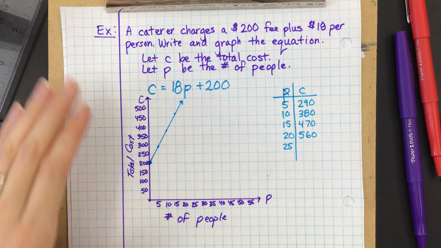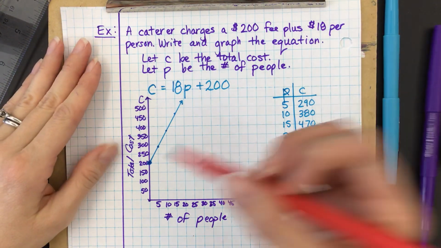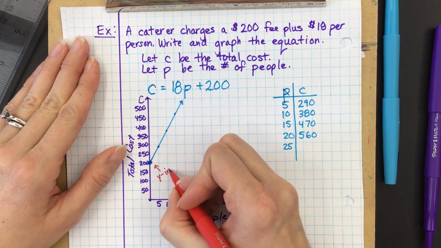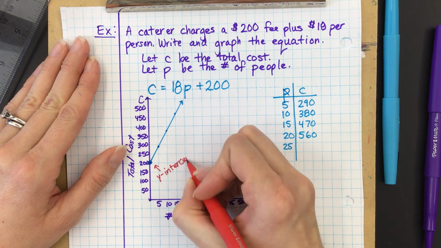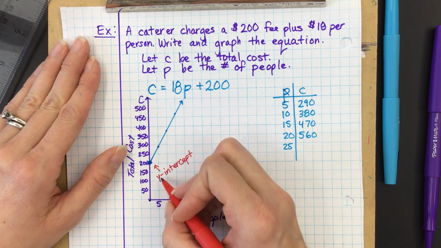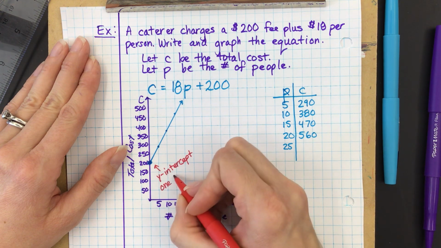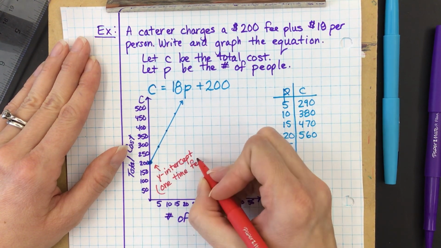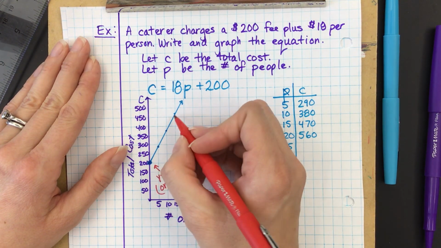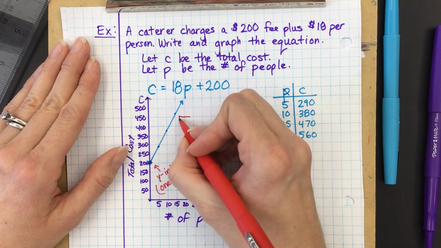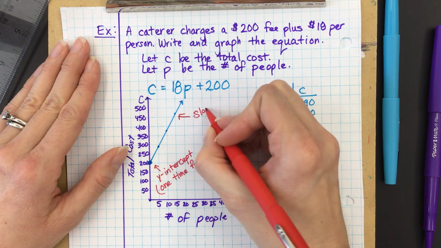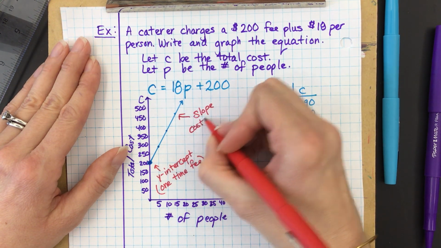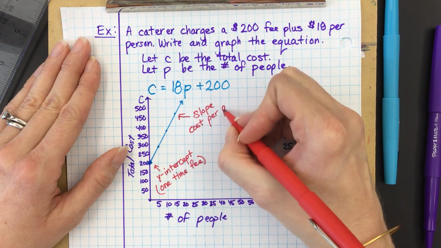Obviously, let's write some stuff down. In this case, the y-intercept represents the one-time fee. And in this case, the slope represents the cost per person.